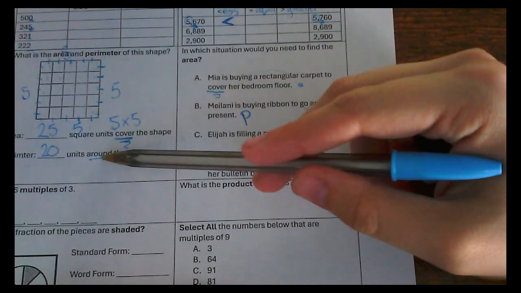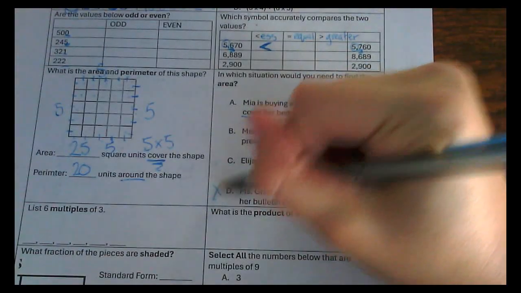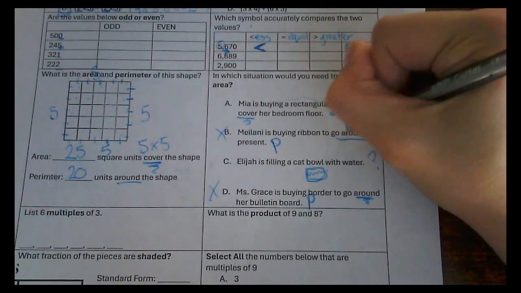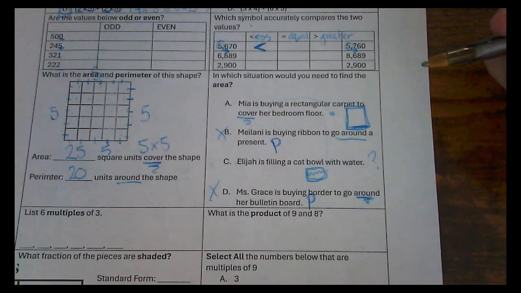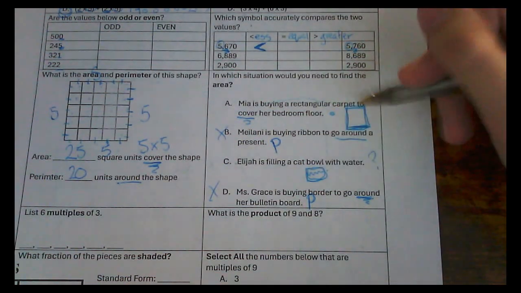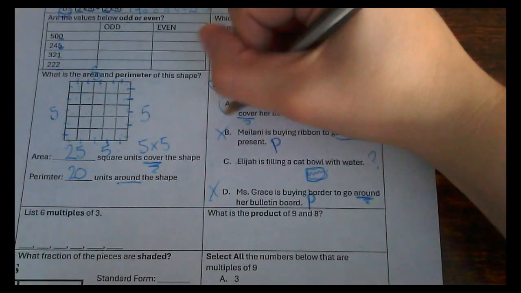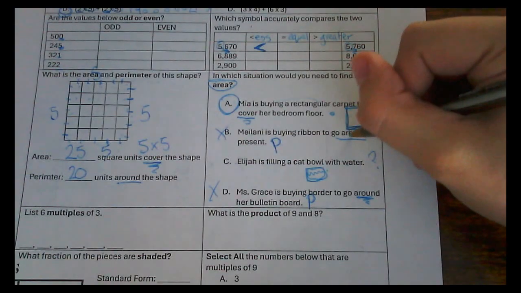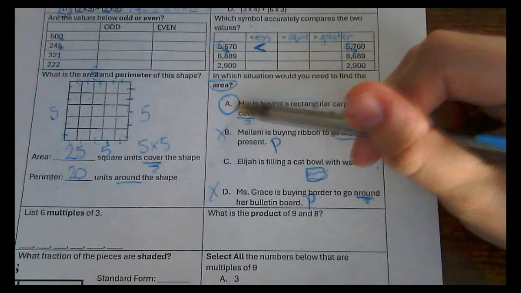Remember, perimeter means to go around, so this is perimeter. So now we're in between A and C. I want you to just think. Buying a carpet to cover a bedroom floor or filling a fish bowl with water, which one is going to make more sense? That means area. Probably A, because it's to cover her bedroom floor and carpet is normally a rectilinear figure. So the answer is A.